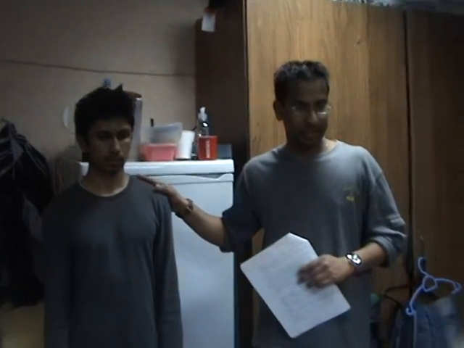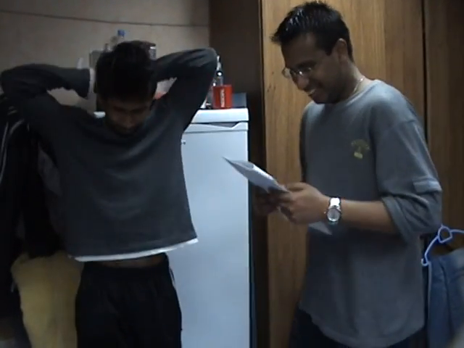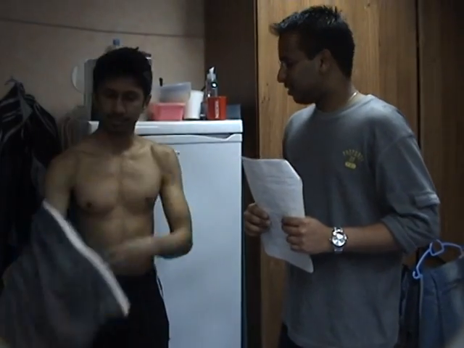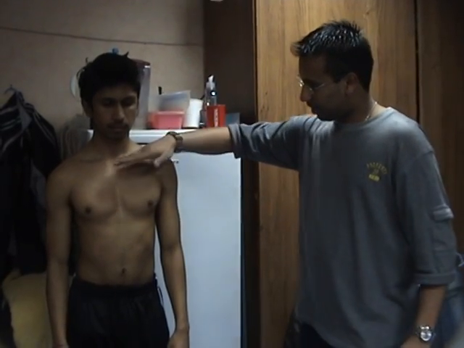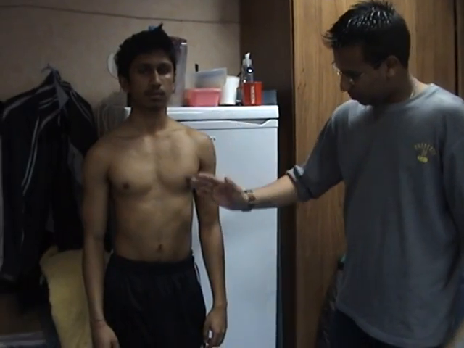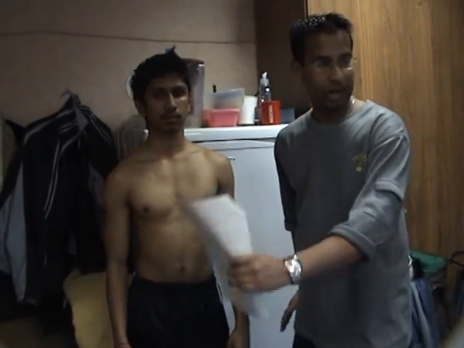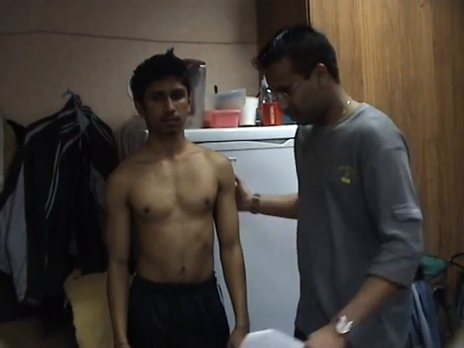So what you need to do is just look at the patient, for equal appearance. Inspect from up till here. Once you have inspected, then ask the patient to lie on the bed.